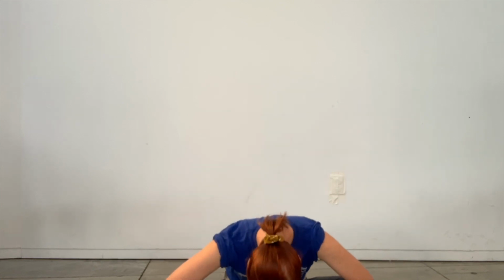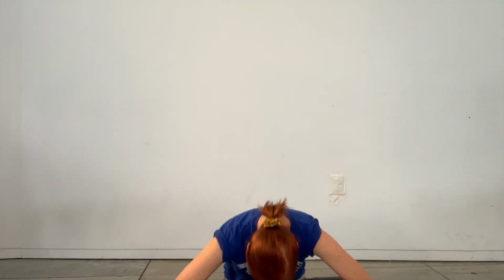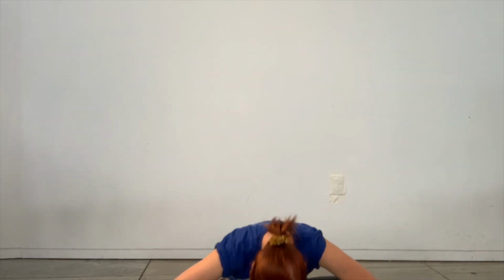Then we're going to curve forward. Then we're going to straighten our spine and come up. Curve forward. Drop. Straighten our spine. Come up. We'll curve forward. Straighten our spine up. Curve forward. Straighten our spine up. We'll do that 4 times also.